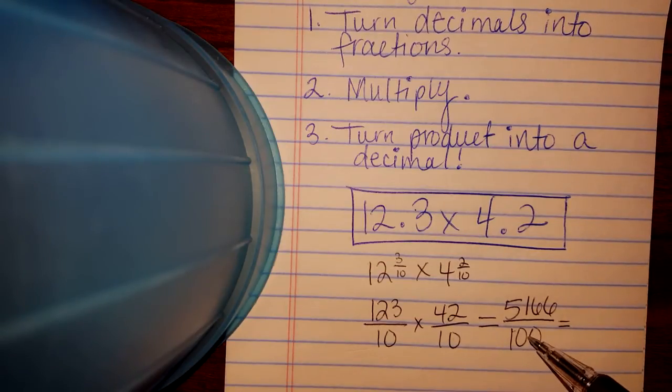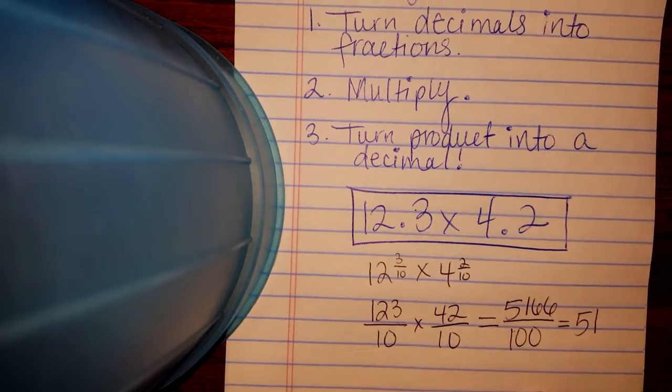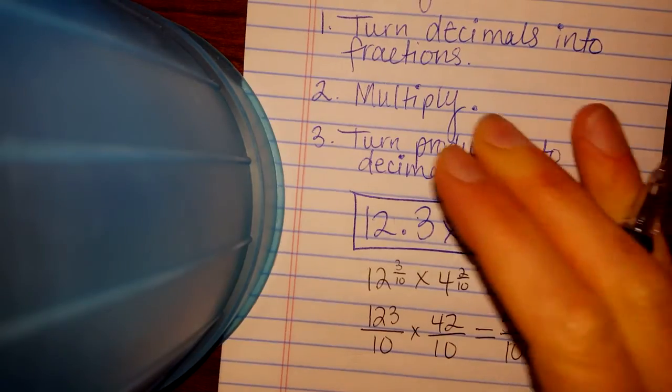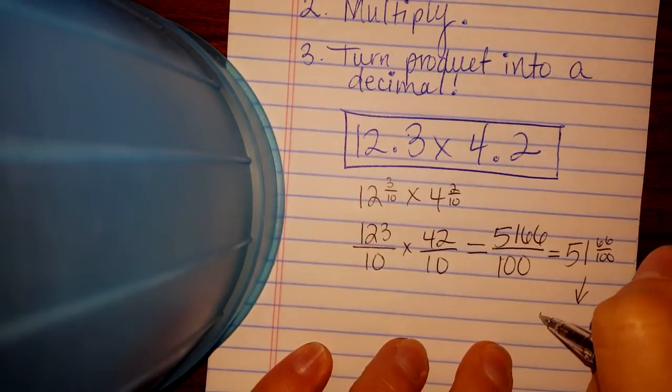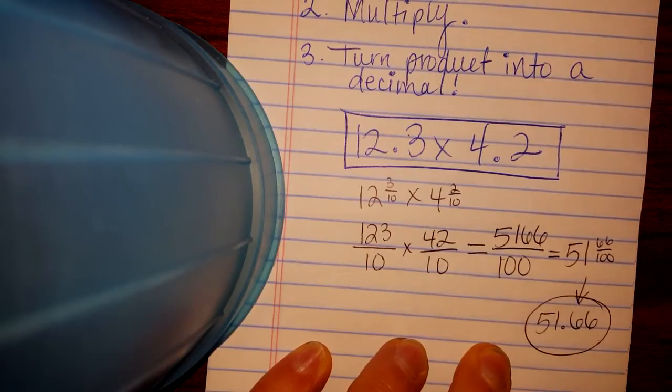So 100 would go into 5,166, 51 whole times with 66 hundredths left over, but this is now a really easy mixed number to turn into a decimal because I've got hundredths in the denominator. That's just equal to the same number we've been working with, 51 and 66 hundredths as a decimal.